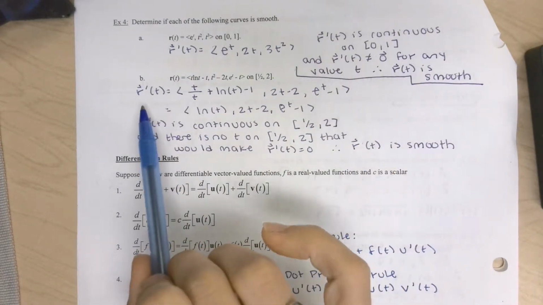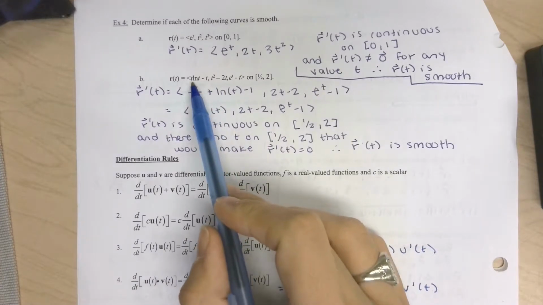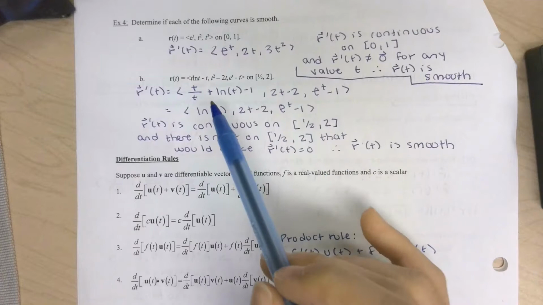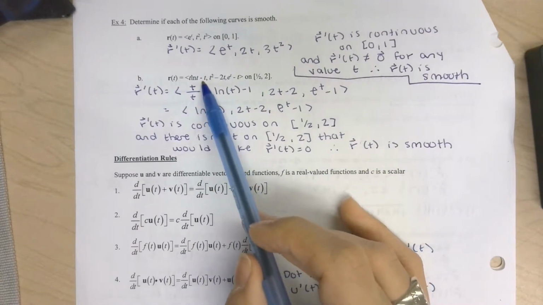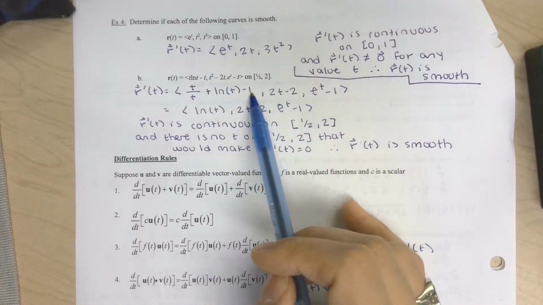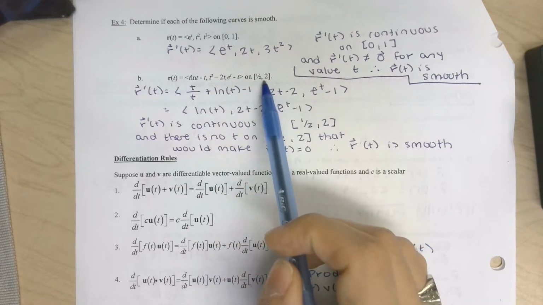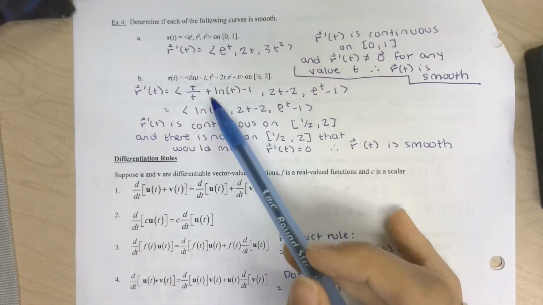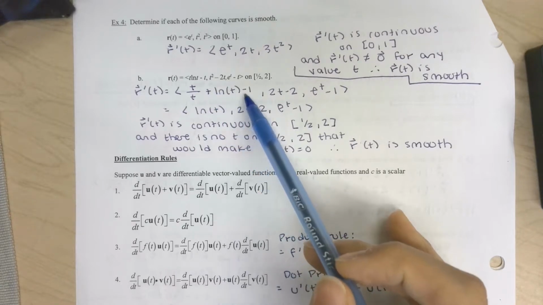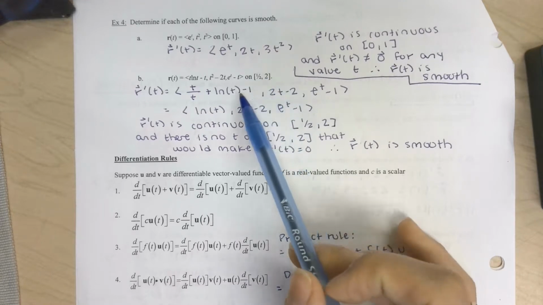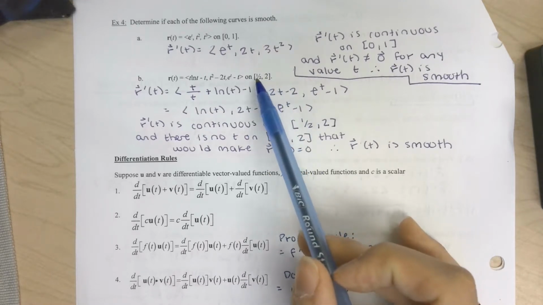If we do the second example, which, a reminder, since this is t ln t, I need to do the product rule. It's been a while since we did that. And don't forget this negative t is still here, which is where I get this negative 1 here. Okay, so I'm looking at this function on the interval 1/2 to 2. And that's important because we have some natural logs here where this function would be undefined.